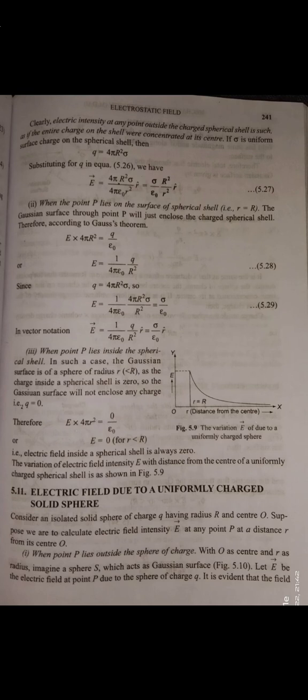In such a case, the Gaussian surface is a sphere of radius small r less than capital R. As the charge inside the spherical shell is zero, the Gaussian surface will not enclose any charge, so Q equals 0. Therefore, E into 4 pi small r square is equal to 0 by epsilon naught, or E is equal to 0 for small r less than capital R. Hence, the electric field inside a spherical shell is always 0.